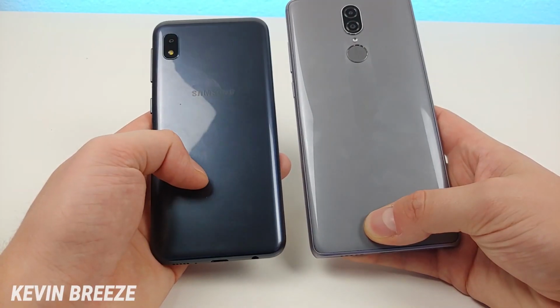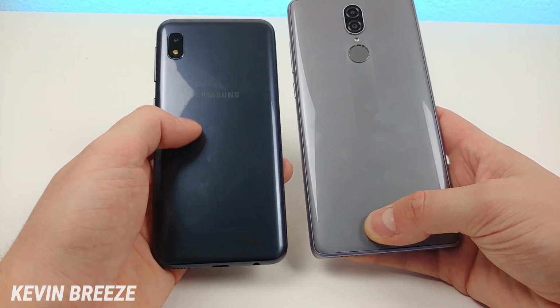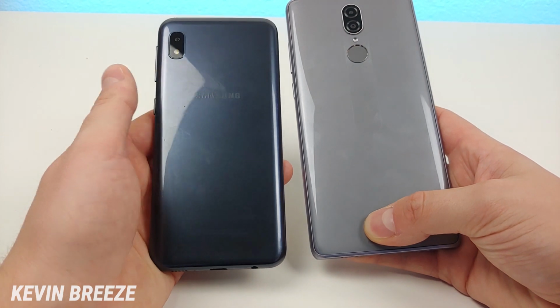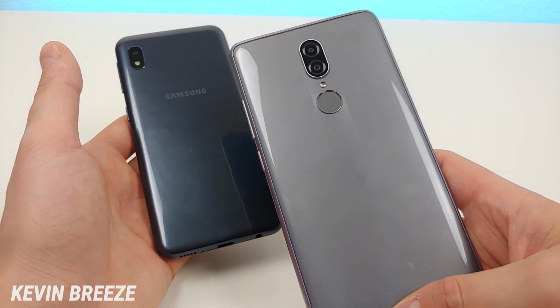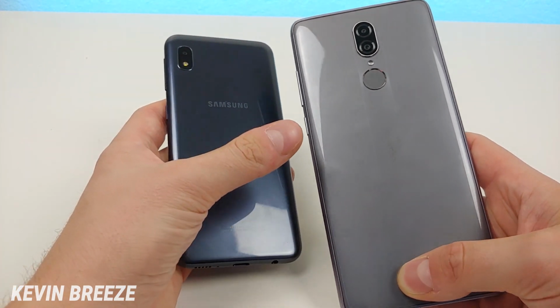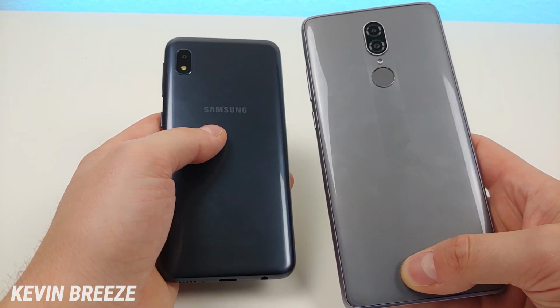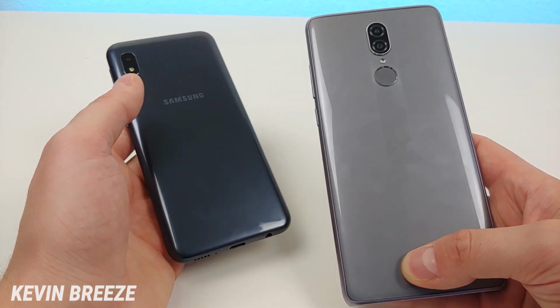Then taking a look at the back side of the two devices, they both have a reflective material on the back. They both have the cameras, of course, and then on the Coolpad Legacy, we do have that fingerprint sensor. I think I prefer the design of the Coolpad Legacy overall. It definitely feels like it's higher quality than the Galaxy A10e.